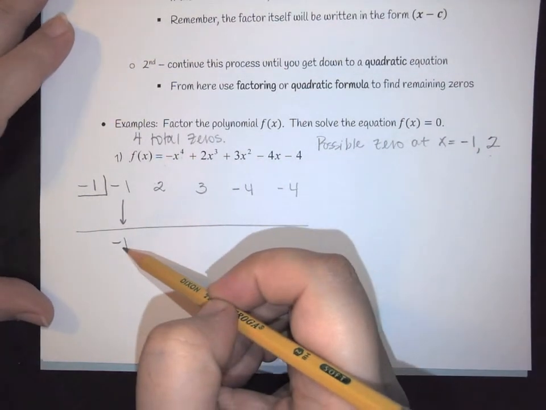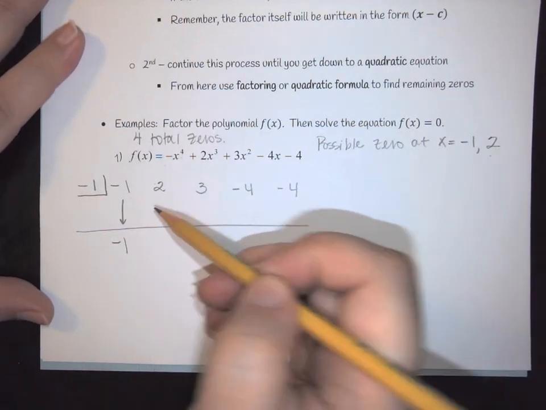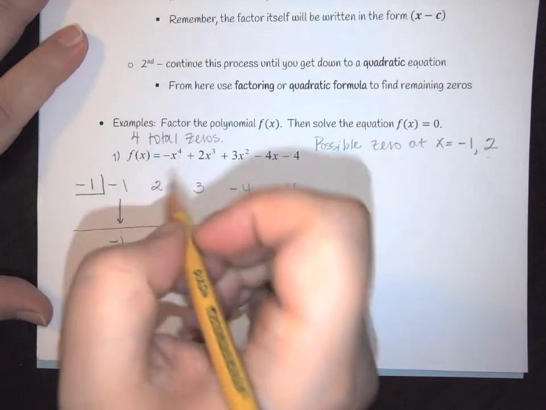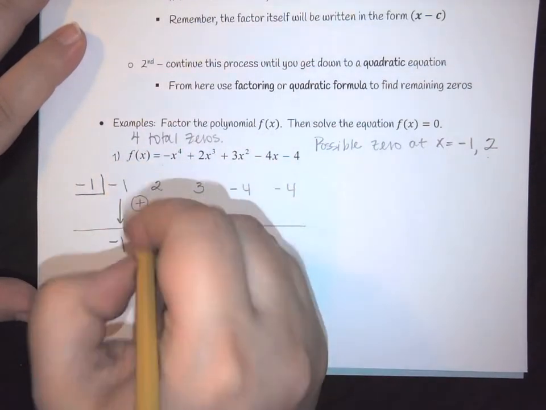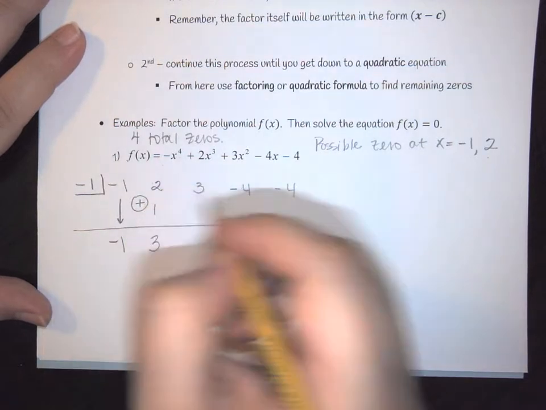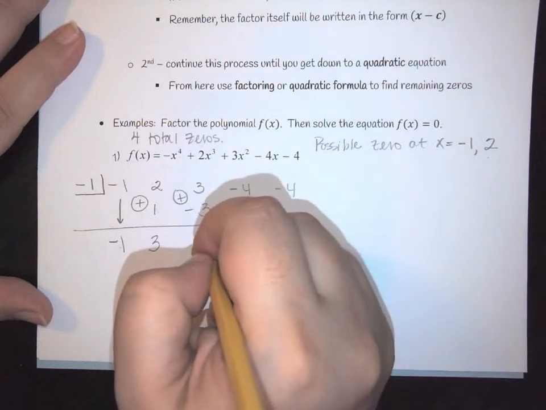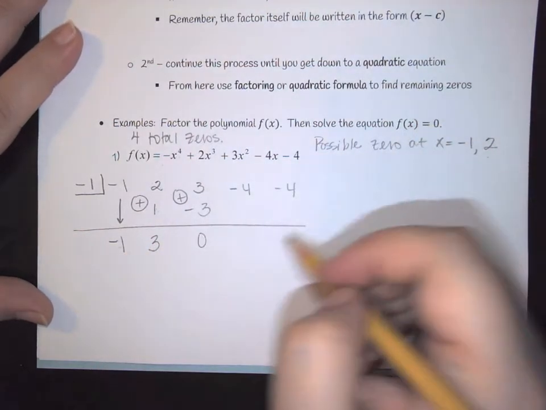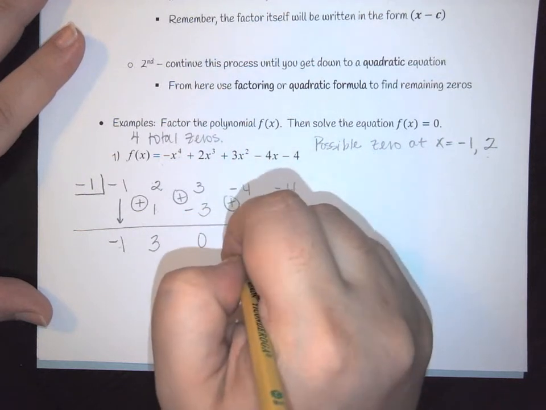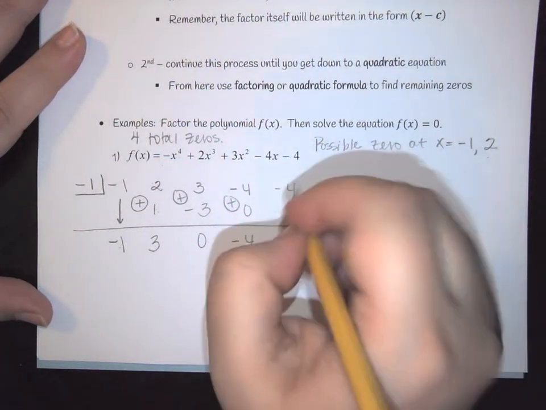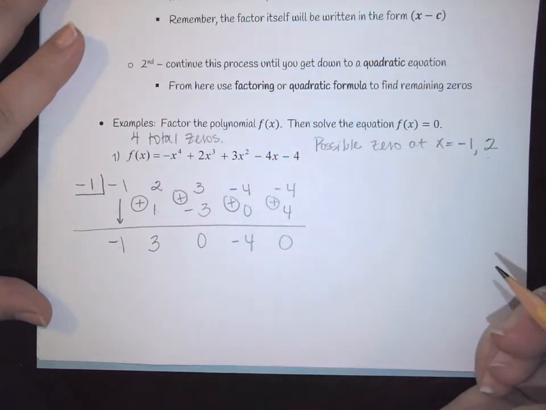So I have -1, so bottom times the box puts underneath. So here I have -1 times -1 is 1. I have to add them. 2 plus 1 is going to give me 3. 3 times -1 is a -3. Again, we have to add them. 3 minus 3 is 0. 0 times -1 is 0. Add them. Gives me a -4. -4 times -1 is a 4. Add them. Gives me a 0.